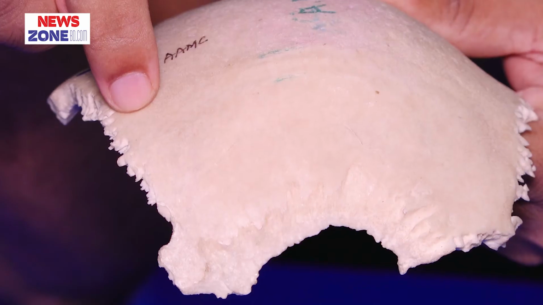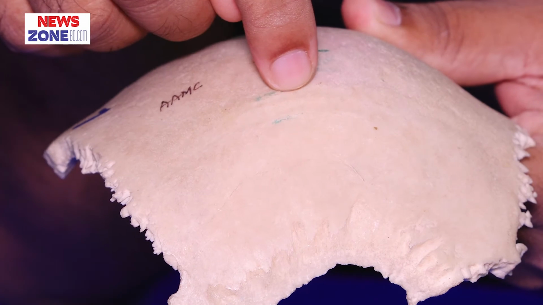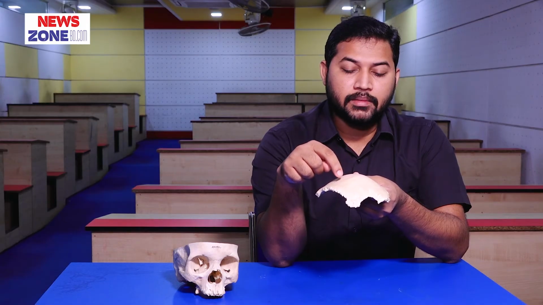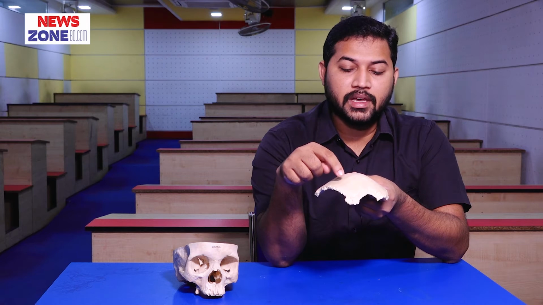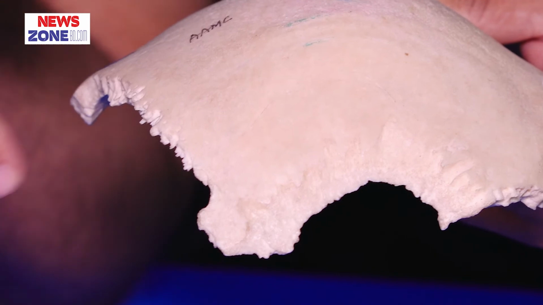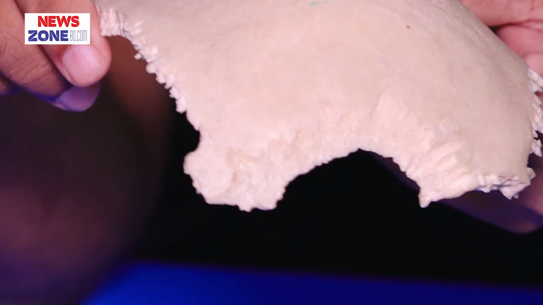And we can also find the 2 lines that are present on the external outer surface. This is the superior parietal line and inferior parietal line. In the superior parietal line, the temporal fascia is attached, and the inferior parietal line and the lower part of this bone are attached with the temporalis muscle.